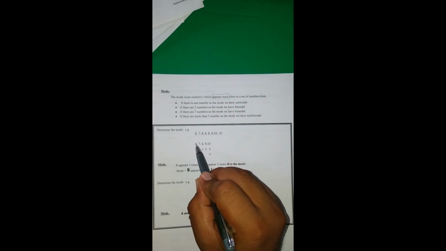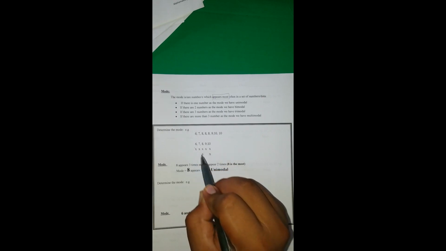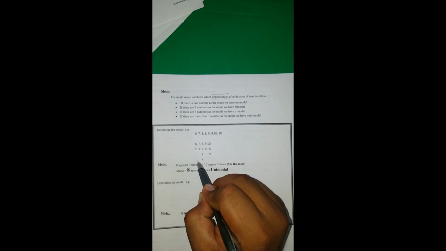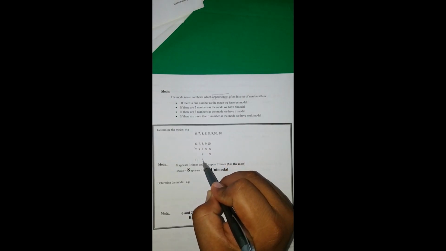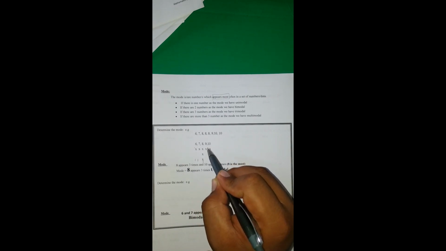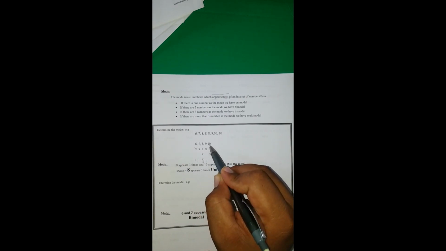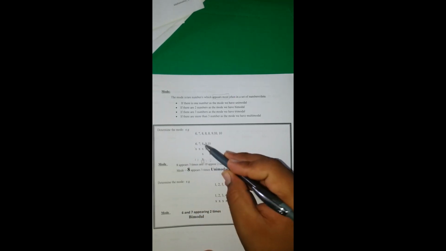What we have, if you notice, 6 appears one time, 7 appears one time, 8 appears 3 times, 9 appears one time, and 10 appears 2 times. Which one appears the most? If you notice, that's going to be, by 3 times, the number 8.